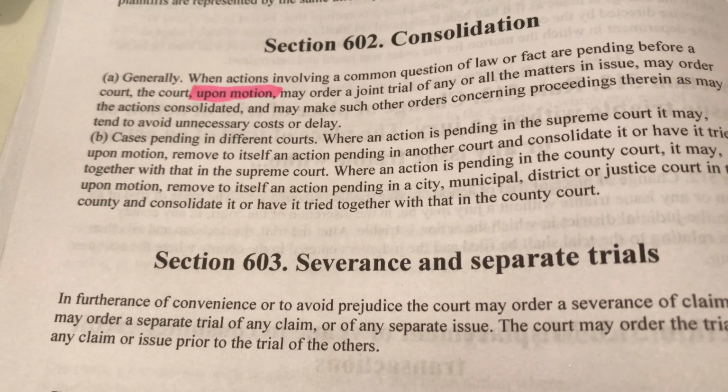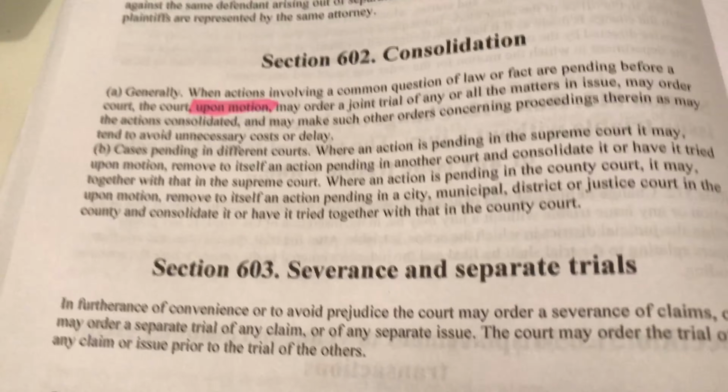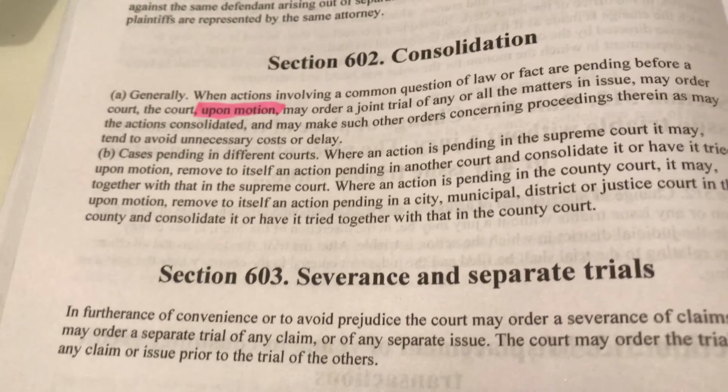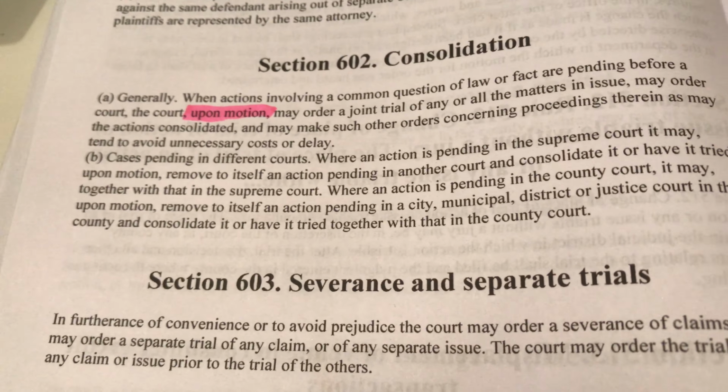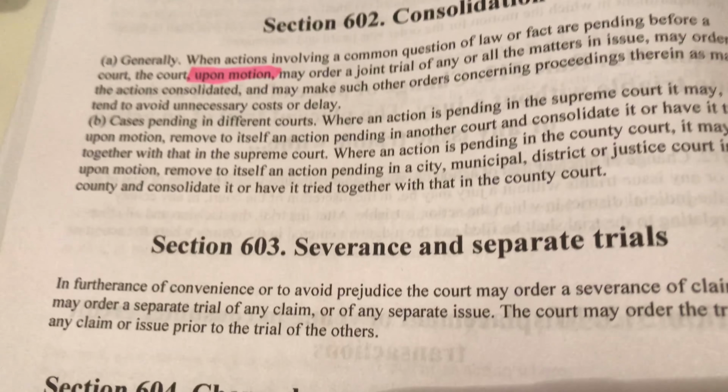So Supreme Court, if it's got an action pending, can remove to itself an action in any other court and consolidate it or have it tried together with that. If it's in the county court, it has to be an action in its county, pending in a city, municipal district, or justice court.